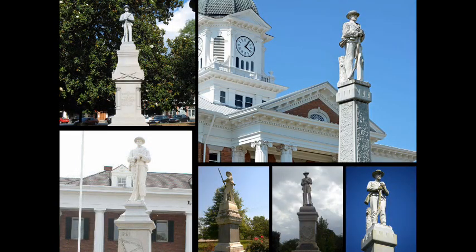Less heroic and less grandiose, but also similar, are the portrayals of most Confederate memorials around the South of the standing soldier. So here we have standing soldier statues in Moultrie, Georgia, Tyler, Texas, Millen, Georgia, Covington, Georgia, Americus, Georgia, and one in Hot Springs, Arkansas.